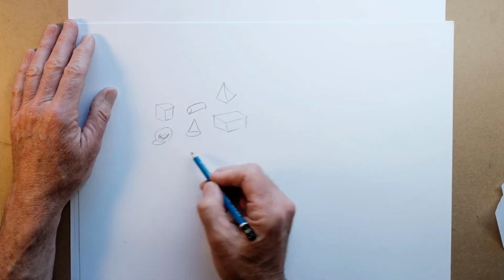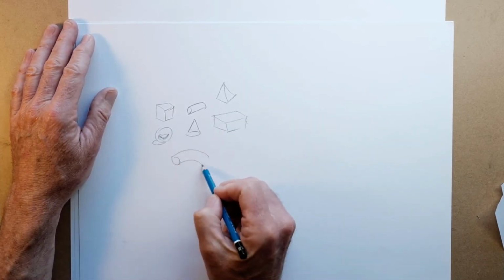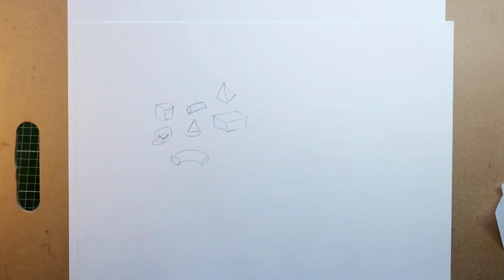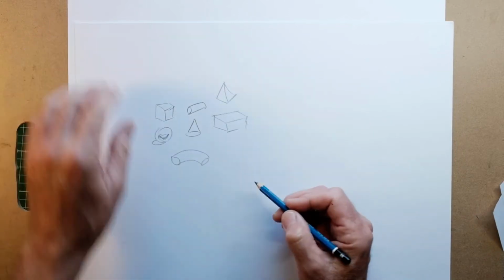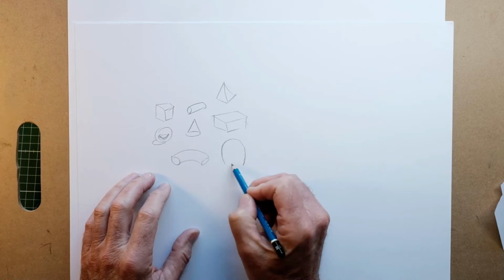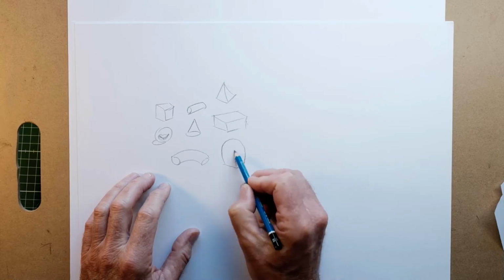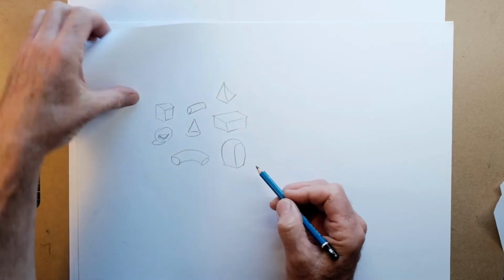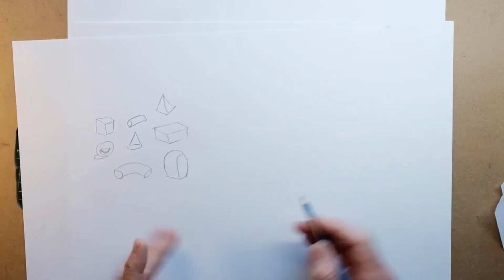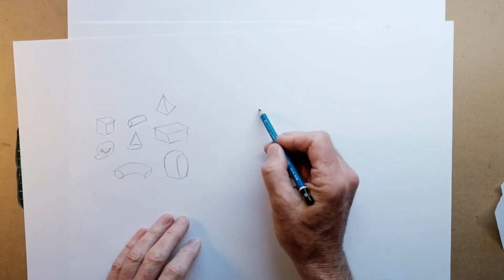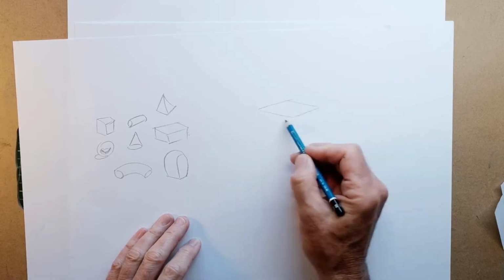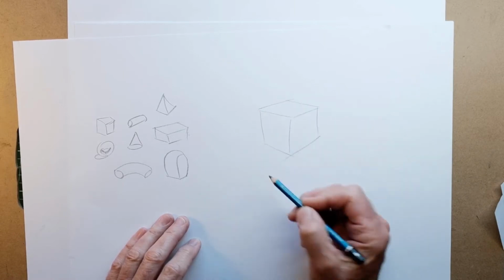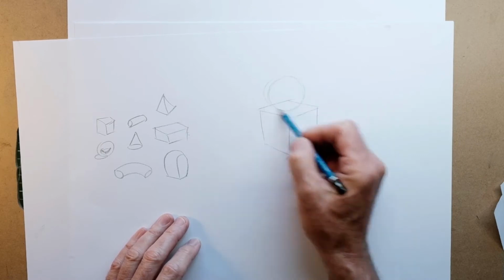These are fairly simple shapes. We could probably use a kind of curvy thing like that. And you could maybe do something a little bit more complex, like something like that. But I want you to use basic forms. So I'll just make something. I'll just decide on a cube, and I'll give it a sphere.